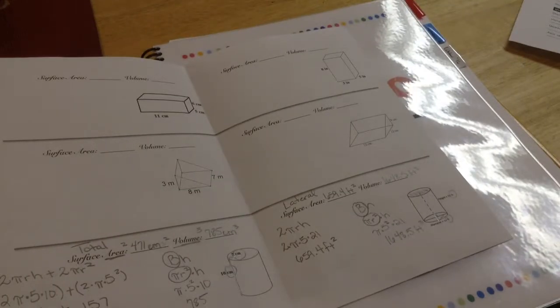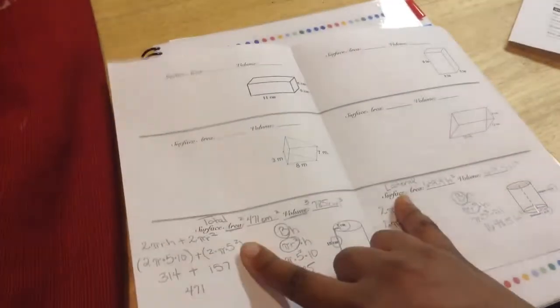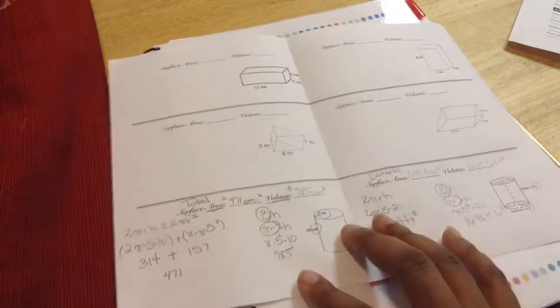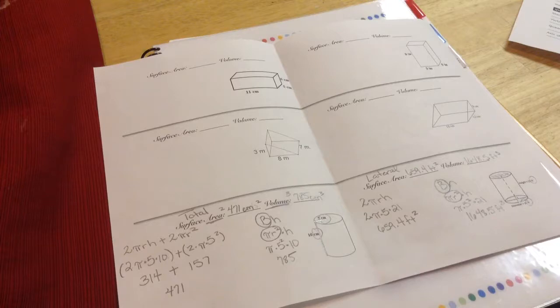So that's it for our practice. I know on our volume booklet we had about 3 to practice on. This time we only have 2. Okay? Use this booklet to help you on your surface area worksheet that you should have picked up already. Use this as an example. Use this as a guide. It will tell you total and lateral. We did examples of both. You have your formulas now, so you can move on. You can do this. I believe in you.